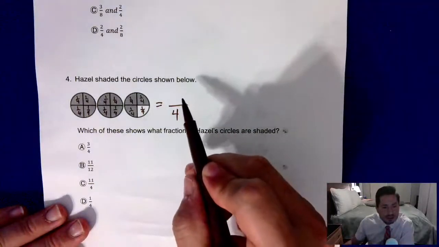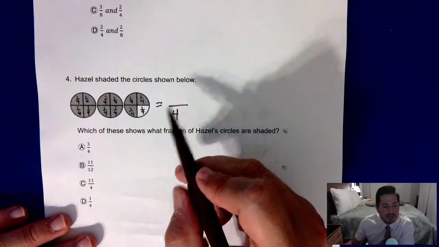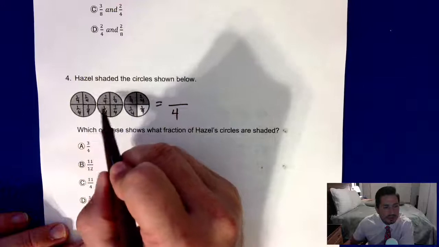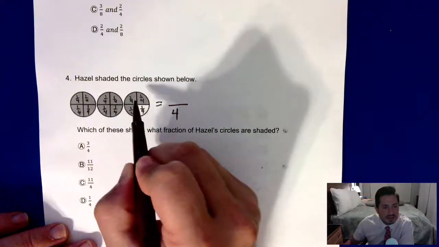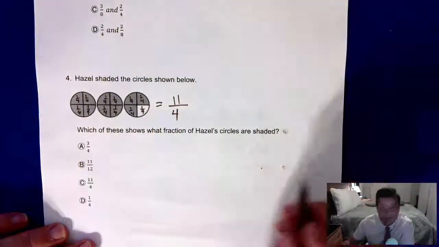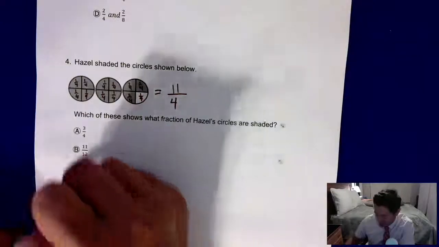Now the top piece, or the numerator, is going to be how many pieces are shaded. So let's see how many pieces are shaded. 1, 2, 3, 4, 5, 6, 7, 8, 9, 10, 11. So the answer is 11/4. Which one of these are 11/4? C.